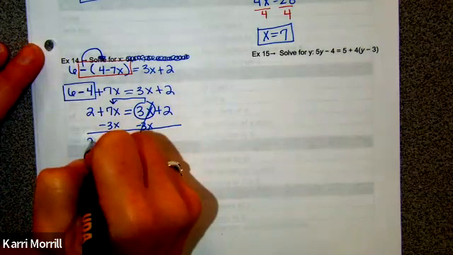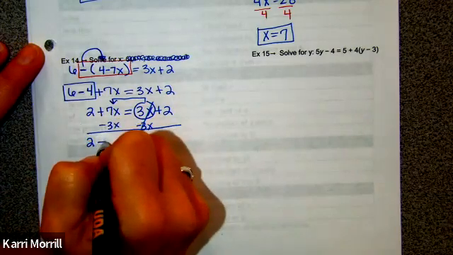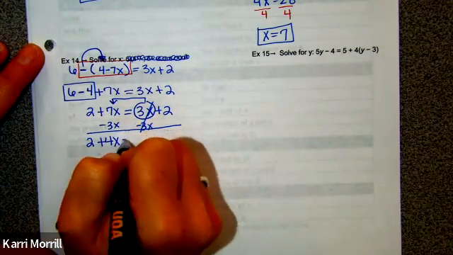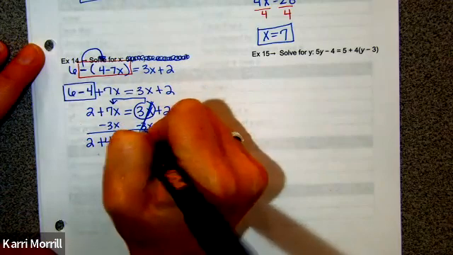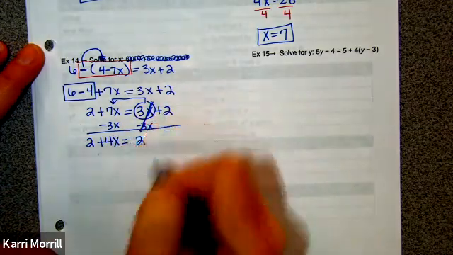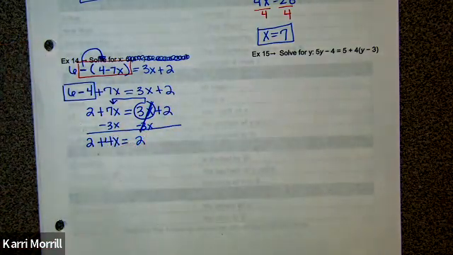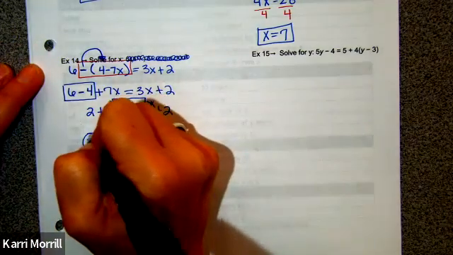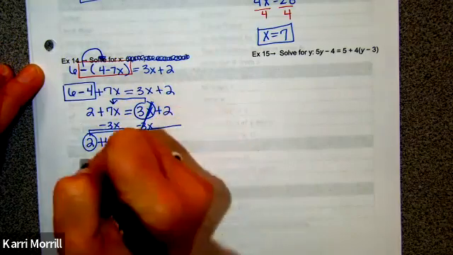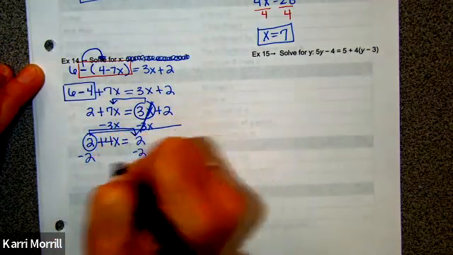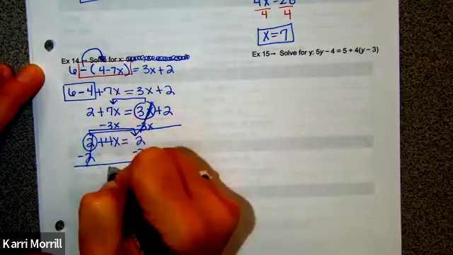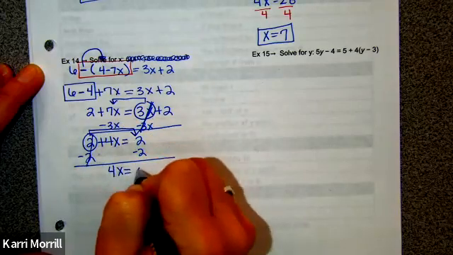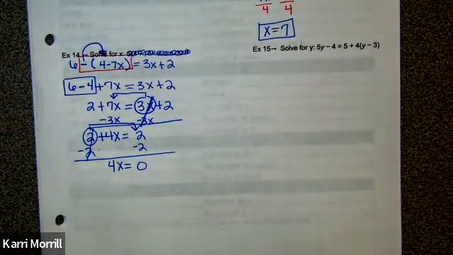I'm going to go ahead and bring down 2. 7 minus 3 is a positive 4x equals this zeroed out. So we're left with a 2 over here. Now we need to move this 2 to this side by subtracting. You see how it zeroes out over there on the right hand side? And that's okay. Don't stop there and think there's no solution.